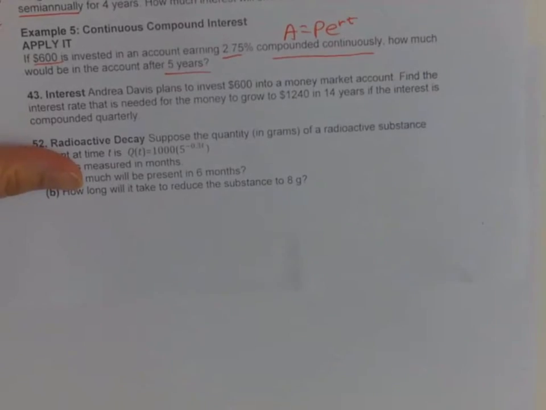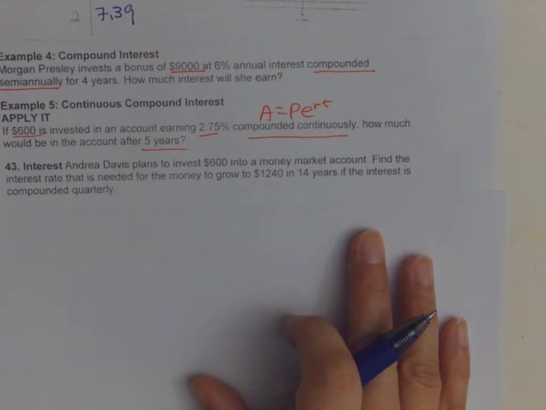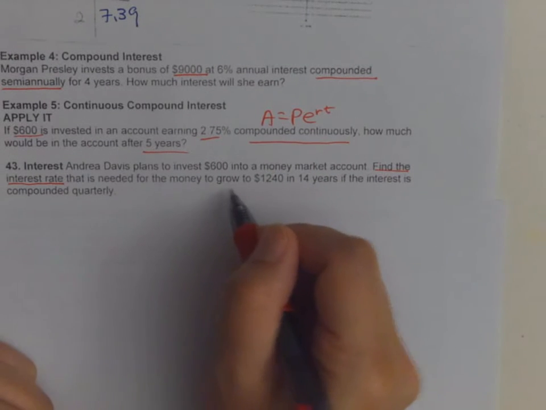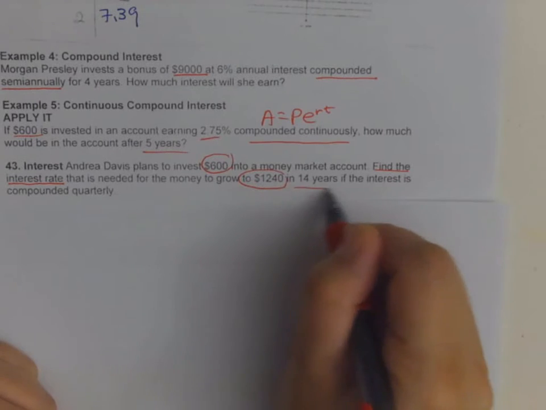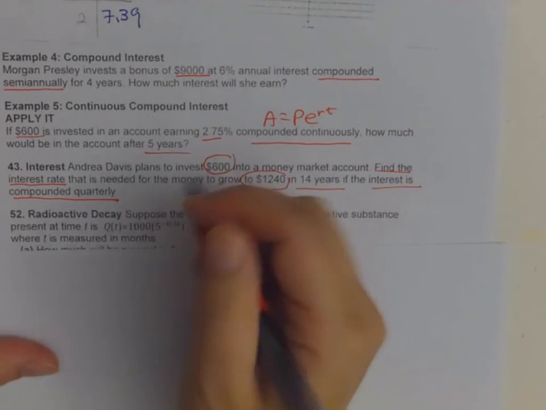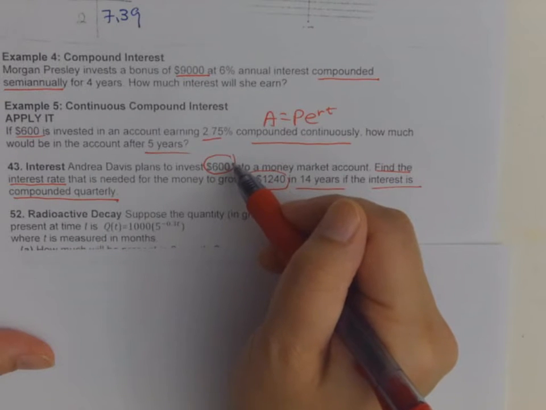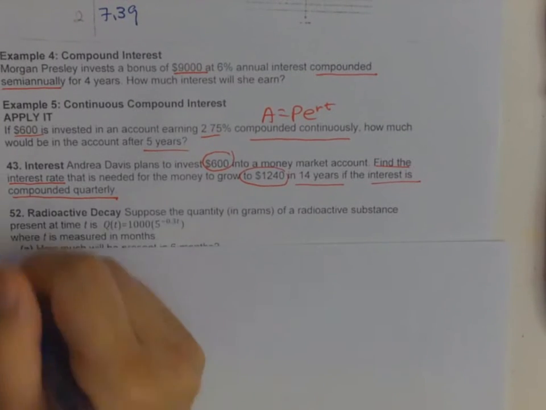Number 43. Andrea plans to invest $600 in a money market account. Find the interest rate. So this time we're finding the interest rate that she needs for the money to grow from $600 to $1,240 in 14 years if the interest is compounded quarterly. So again, this is compounding several times a year with one deposit only, one lump sum of money. So that's the regular compound interest, compounded quarterly.